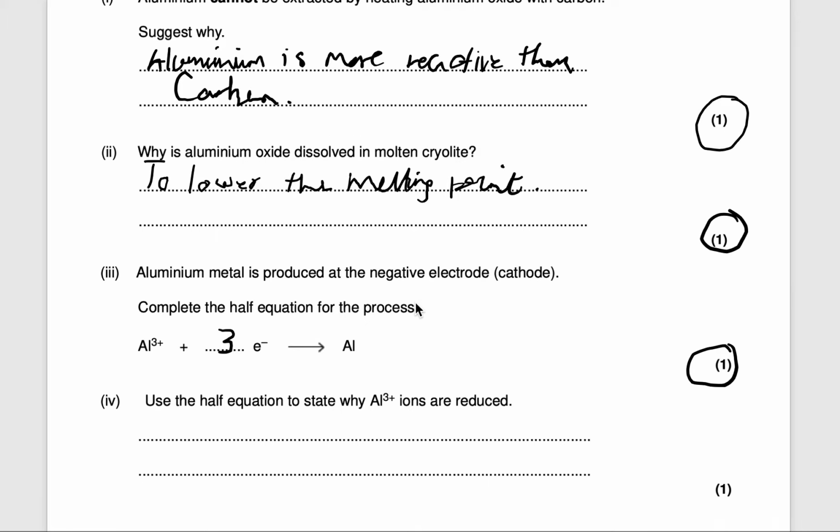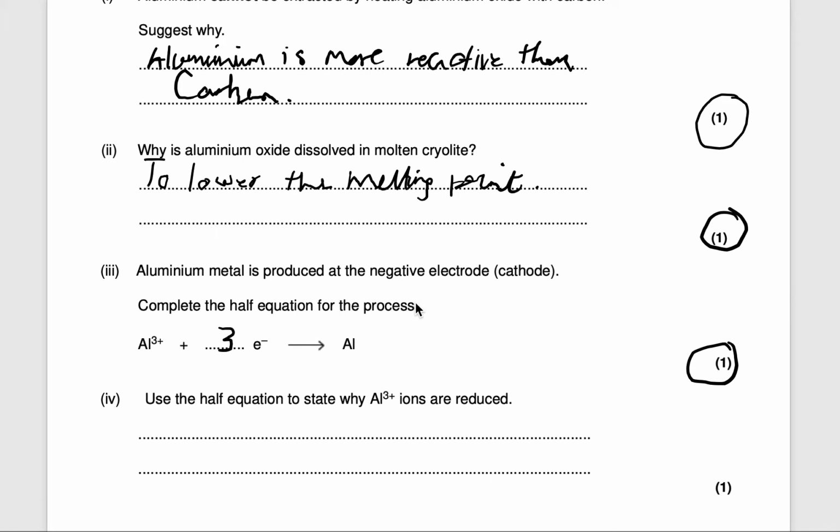Okay, use the half equation to say why Al3+ ions are reduced. Well, oxidation is the loss of electrons and reduction is the gain of electrons. Aluminium needs to gain the 3 electrons, so it's reduced. It goes to the cathode, and that's why it is reduced.